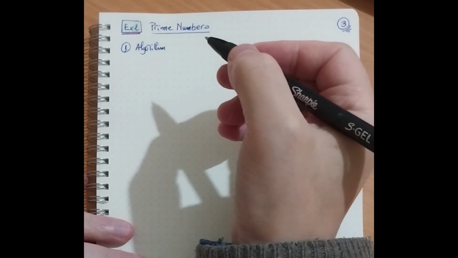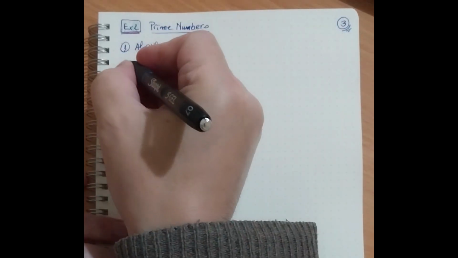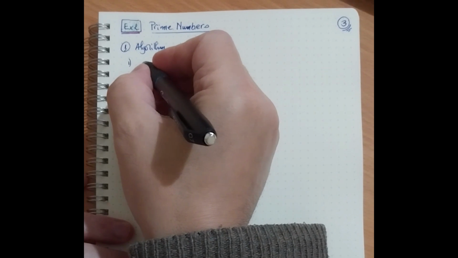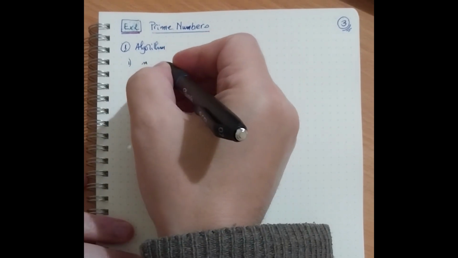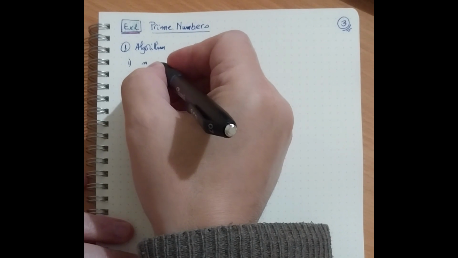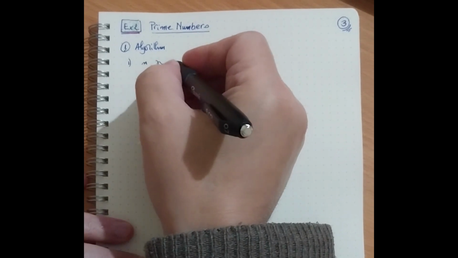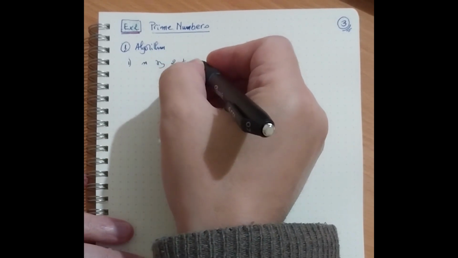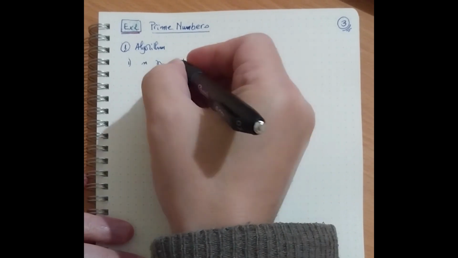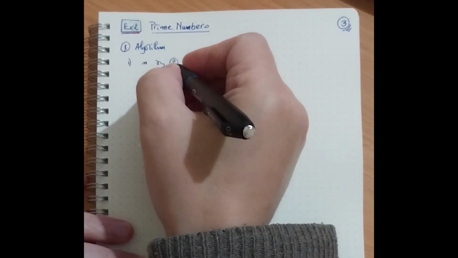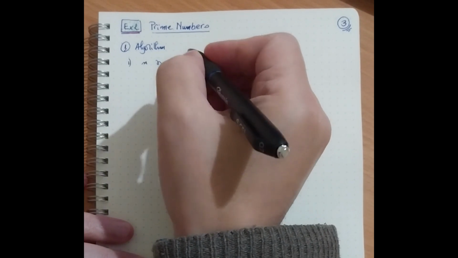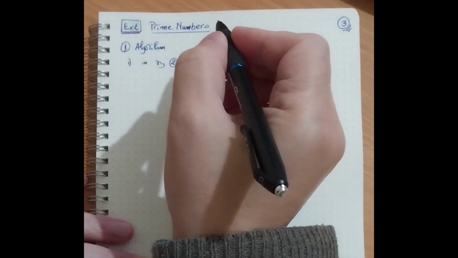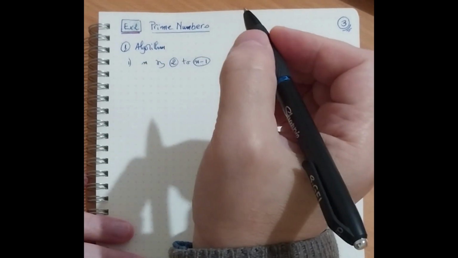To check if an integer n is a prime number, we try to divide n by all the integers from 2 to n minus 1. If any integer in this range is a divisor of n, then n is not a prime number.